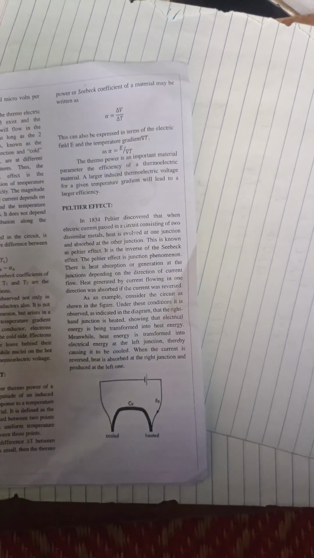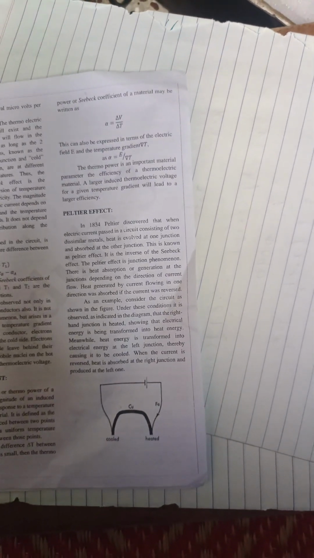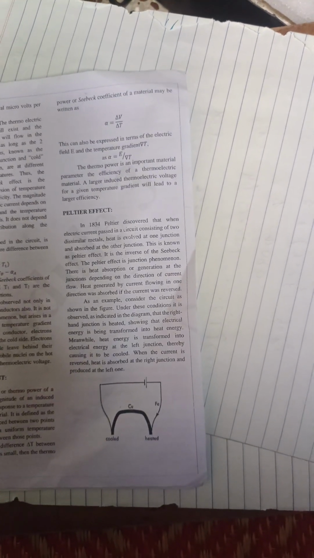As an example, consider the circuit shown in the figure. Under the conditions observed in the diagram, the right hand junction is heated, showing electric energy being transformed to heat energy. Meanwhile, heat energy is transformed into electrical energy at the left junction, causing it to become cold. When the current is reversed, heat is absorbed at the right junction and produced at the left one.